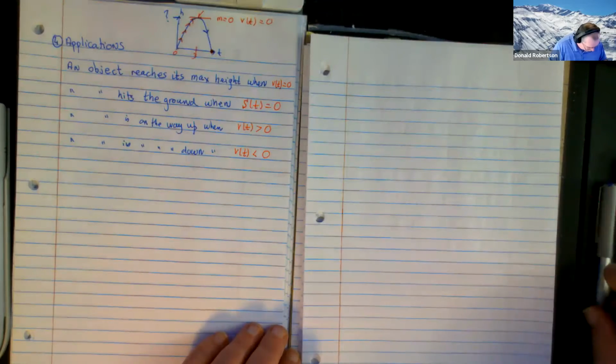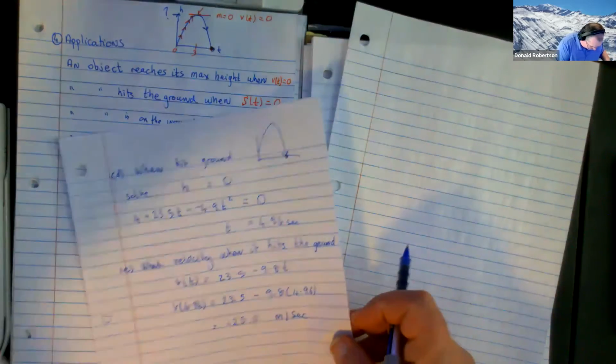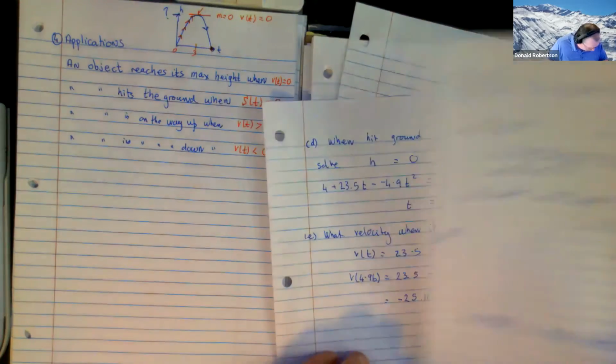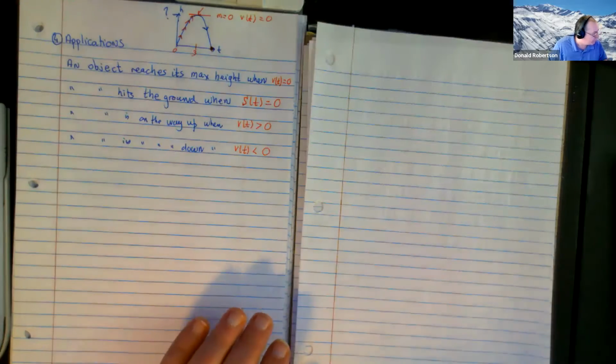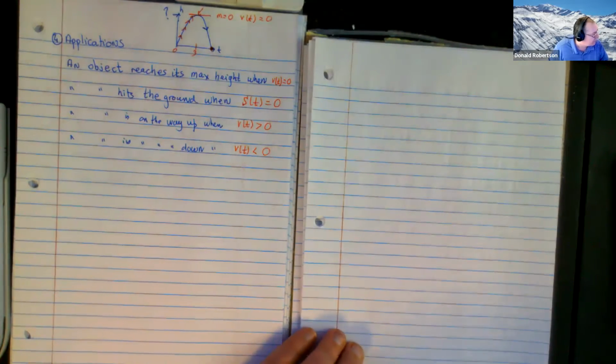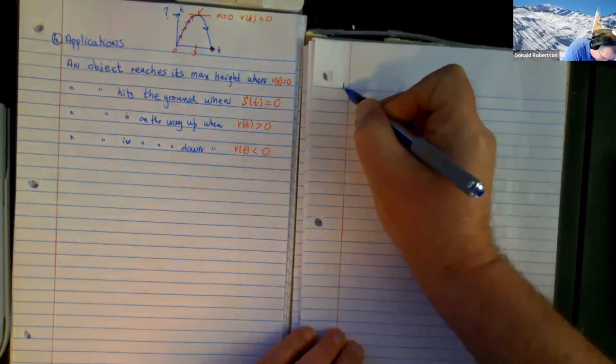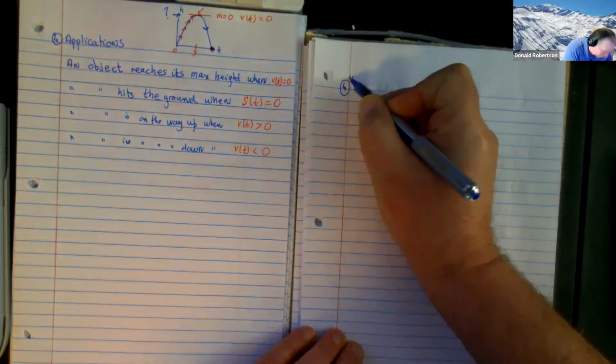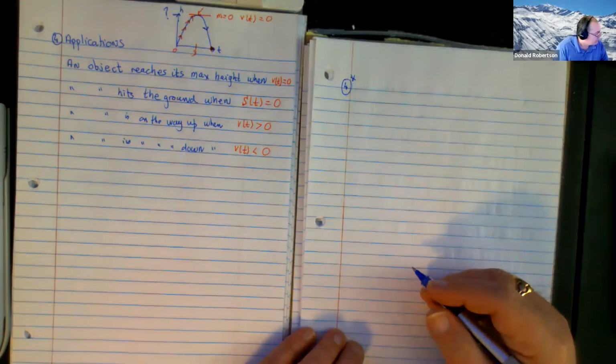Okay, so the only version of that list of questions that I talked about there, and the only one that we haven't covered, is when it's on the way up, right? And when it's on the way down, okay? It's on the way up when the velocity is positive, and it's on the way down when the velocity is negative. So let's show you a version of those questions. Number 4 as an example of that.